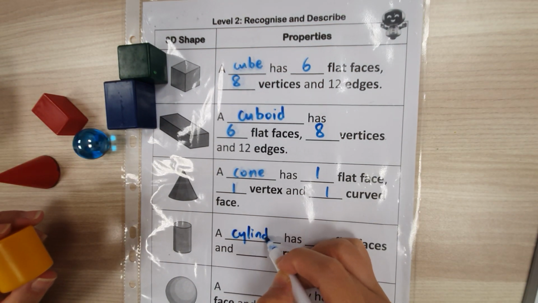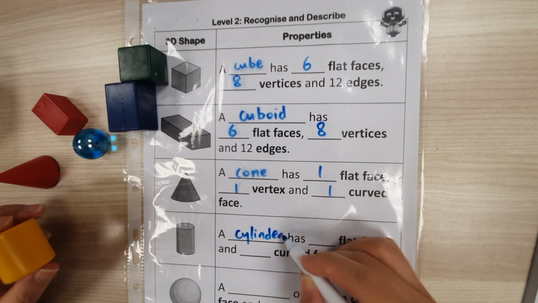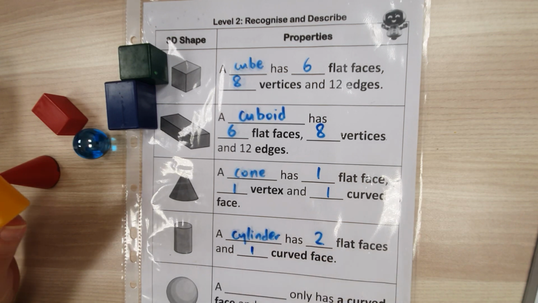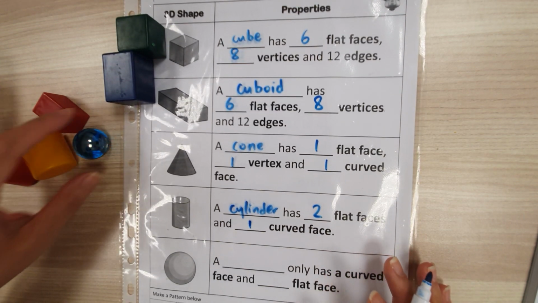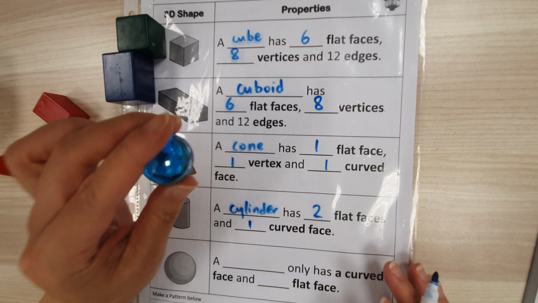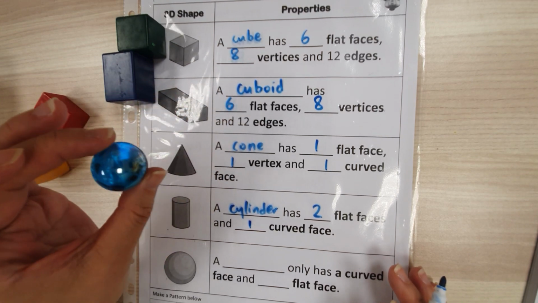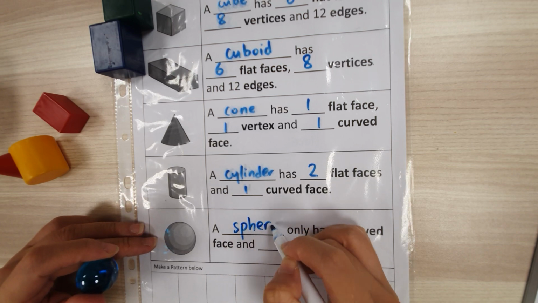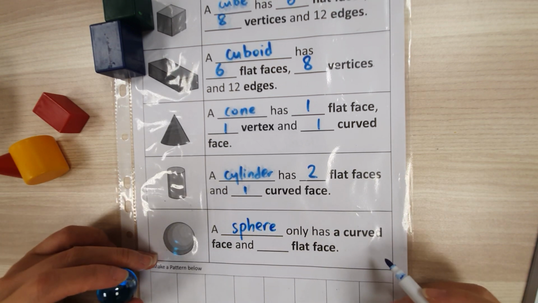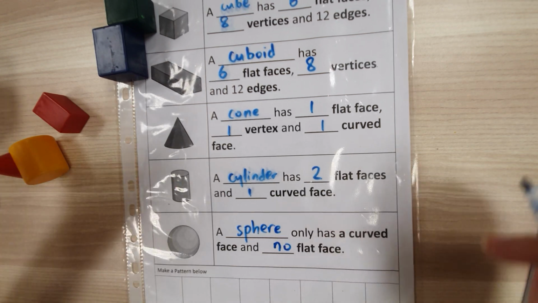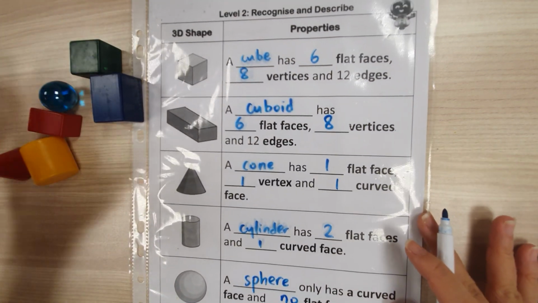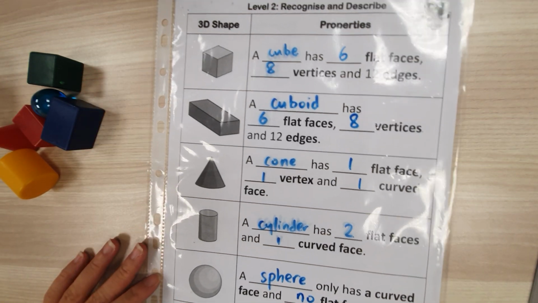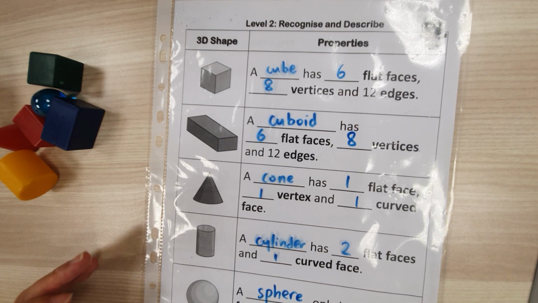So make sure you practice well how to spell these words. And then the last one, the sphere, I have here with me a beautiful shiny marble that is the shape of a sphere. This is how it's spelled. It has only a curved face and no flat face. Now, so these are the properties that we need to remember of these 5 key 3D shapes at primary 2.